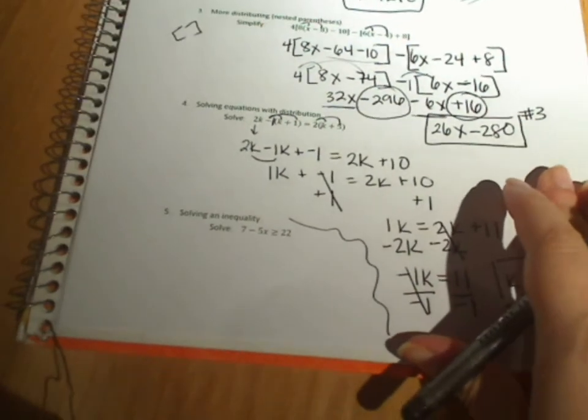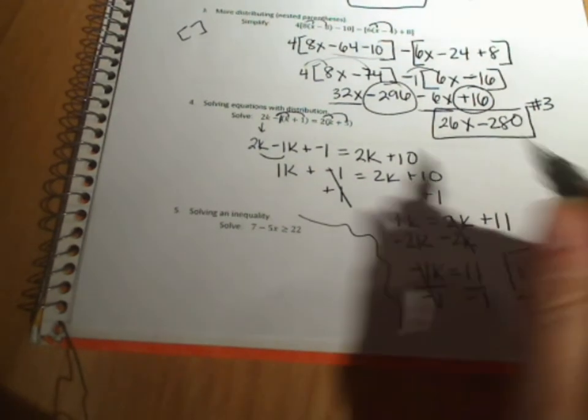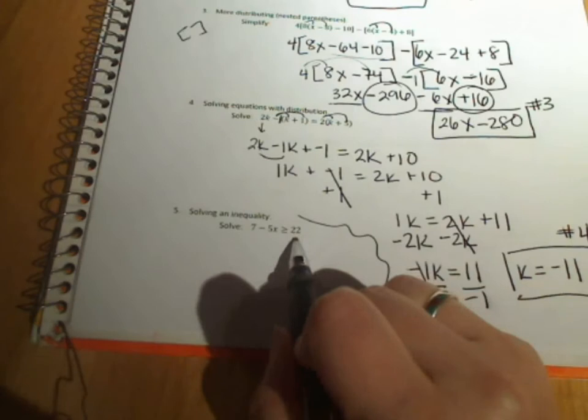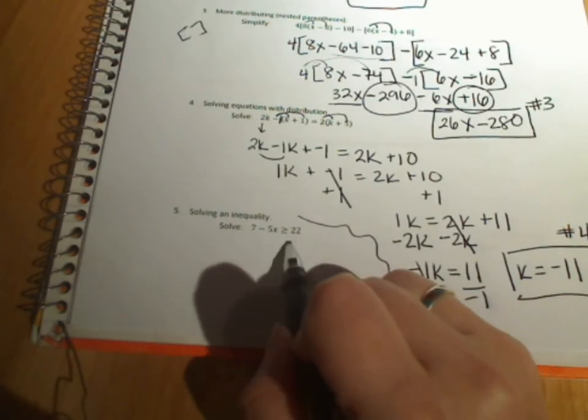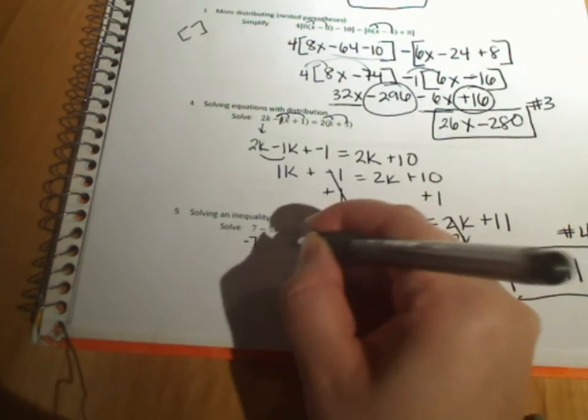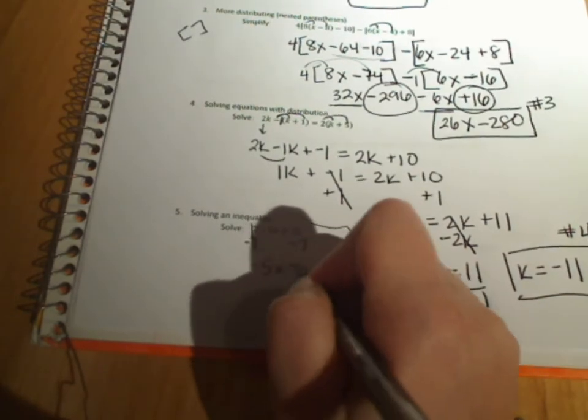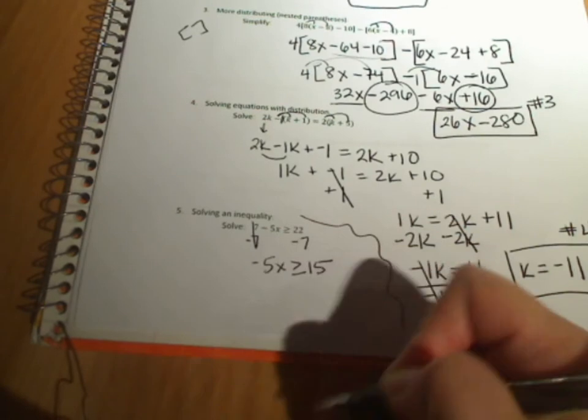Alright, on number 5, this is solving, so it's just like an equal sign. We just have to be careful with the inequality, greater than or less than. Since 22 doesn't have an x with it, I want to bring the 7 over with it, so subtract 7, subtract 7. Negative 5x greater than or equal to 15.